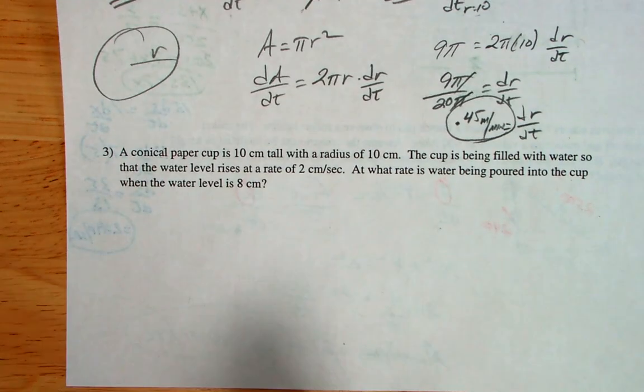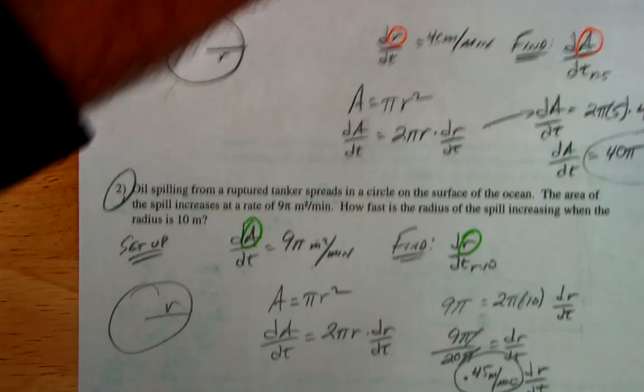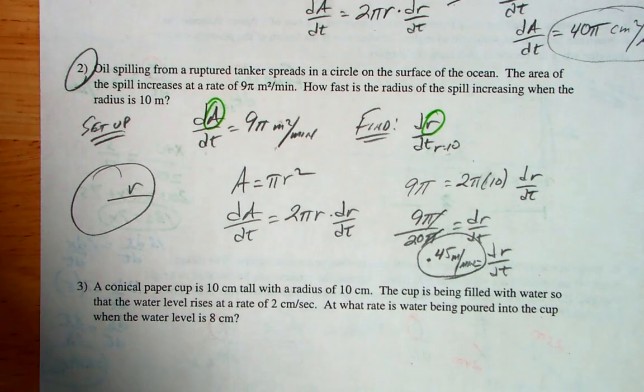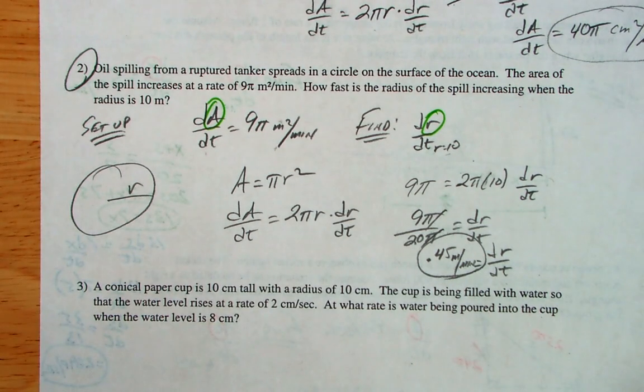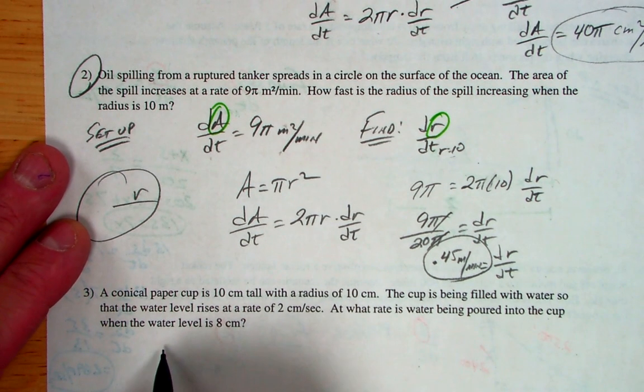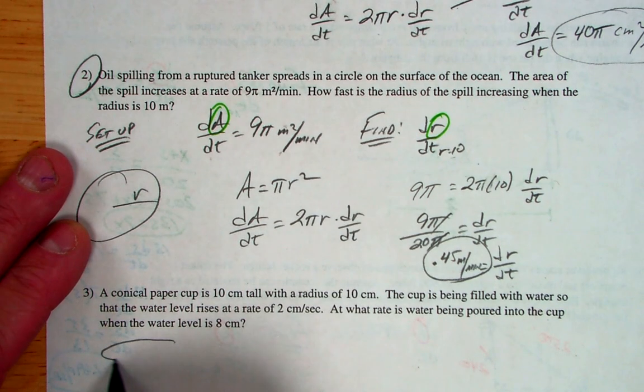Let's go to number 3. A conical paper cup is 10 centimeters tall with a radius of 10. The cup is being filled with water, so the water level rises at a rate of 2 centimeters per second. At what rate is the water being poured into the cup when the water level is 8? Okay, so we've read it once. Now we're going to read through it again. I'm going to go ahead and draw a picture.